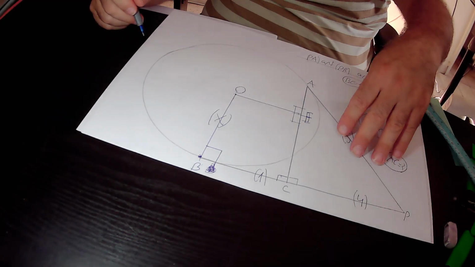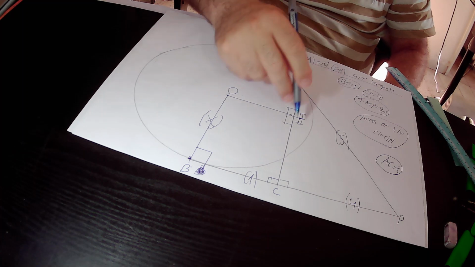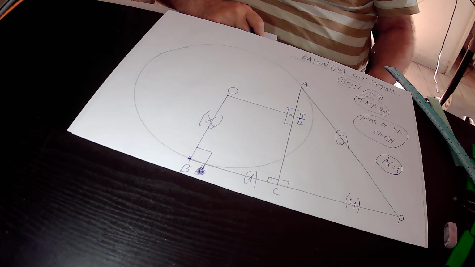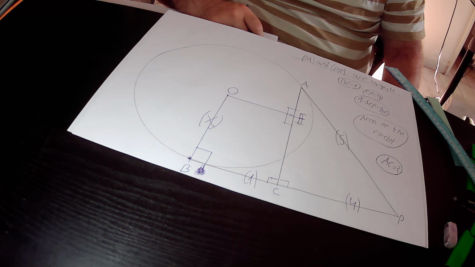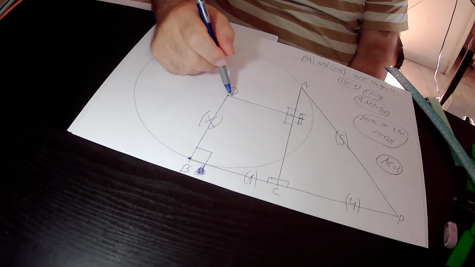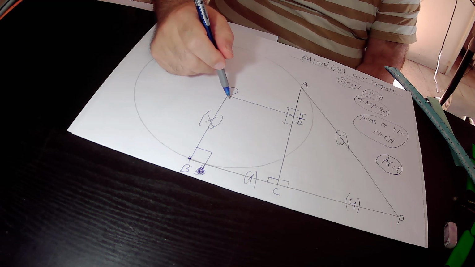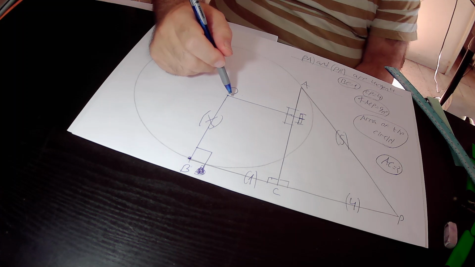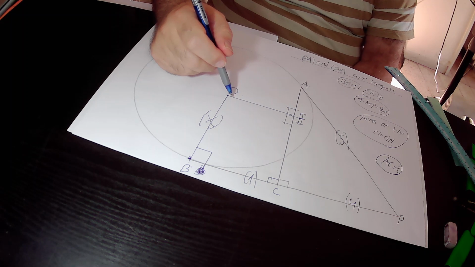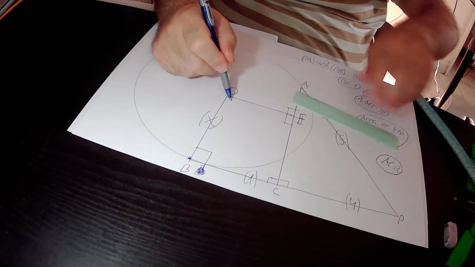By doing this construction, we get quadrangle OECB. Inside quadrangle OECB, we have 1, 2, 3 right angles. The sum of 3 right angles is 270 degrees. So 270 degrees plus the size of this fourth missing angle. In total, the sum of those 4 angles must be equal to 360 degrees according to the rule that states that the sum of the angles in any quadrangle is equal to 360 degrees. Therefore, this fourth missing angle must be equal to 90 degrees in its size.